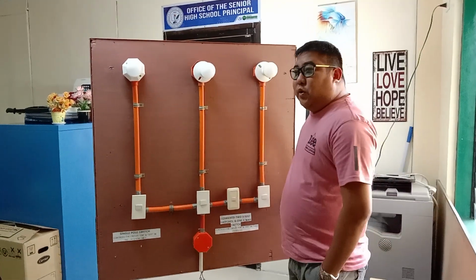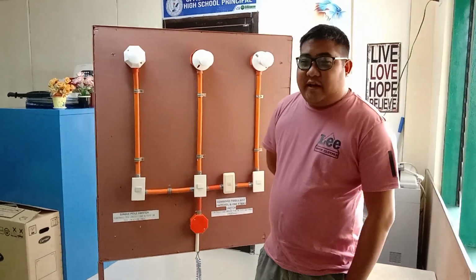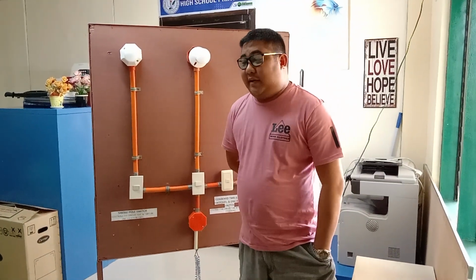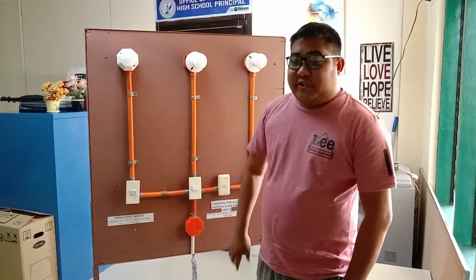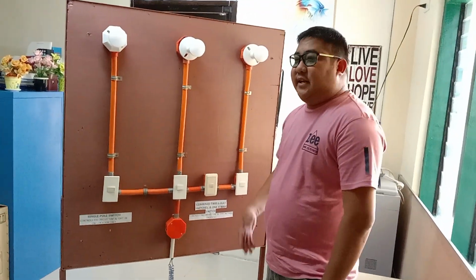Good day everyone. So this is the project that my EIM grade 12 students are making. So I will show you ito lang yung mga basic switches na ginagamit nila.